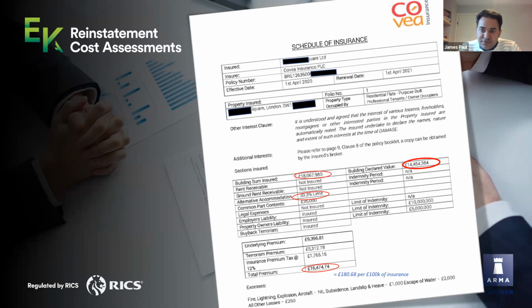So insurance for blocks of flats where there are lots of different occupiers, especially those in big cities, can cost significantly more. £180 is not unusual. In fact, we'd say anything between £150 and £200 is becoming quite typical nowadays. So that's the insurance schedule.